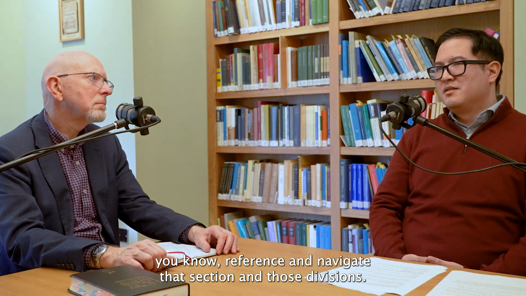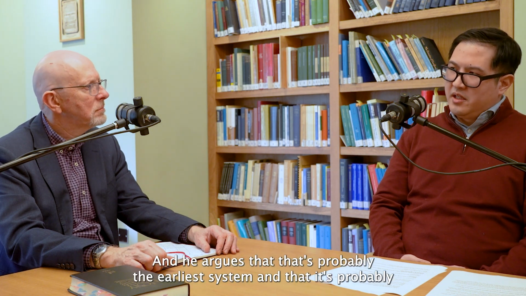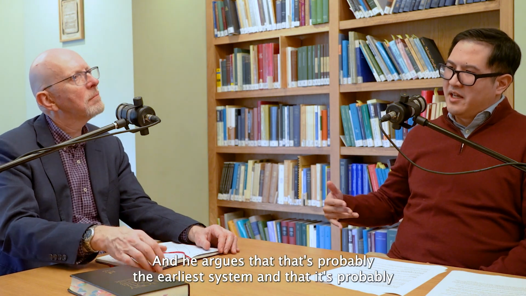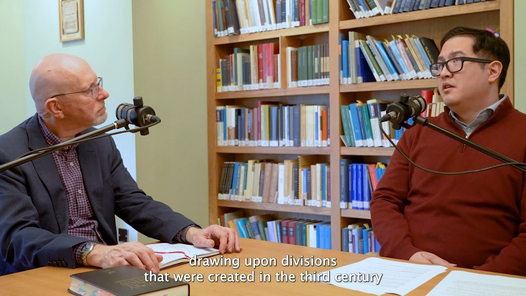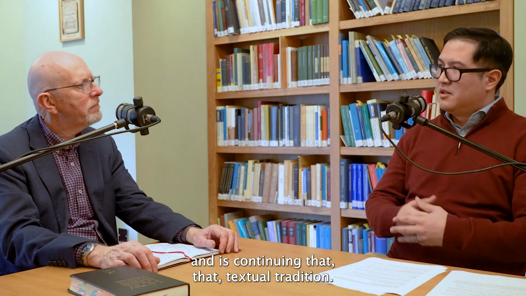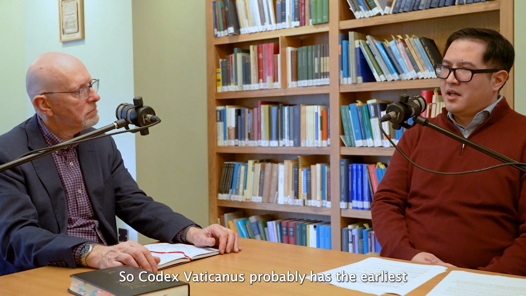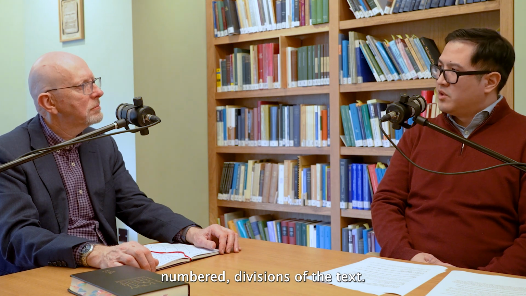And those divisions, Charles Hill has a book that he published recently entitled The First Chapters, and he argues that that's probably the earliest system, and that it's probably drawing upon divisions that were created in the 3rd century and is continuing that textual tradition. So Codex Vaticanus probably has the earliest numbered divisions of the text.